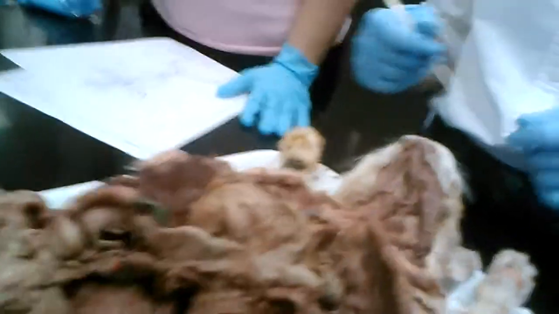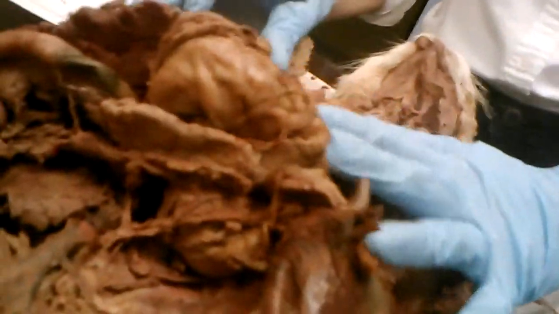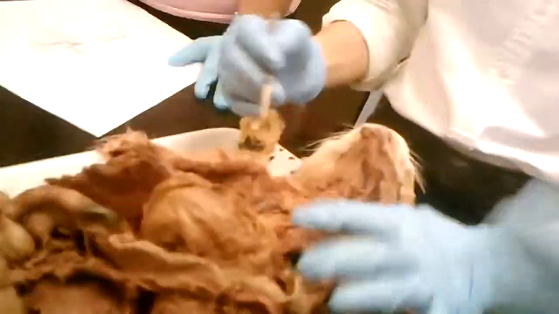Can you go over the top ones again, or do you want to do that after you go through with everybody? The top ones, what top ones? The arteries? Yeah. Okay.